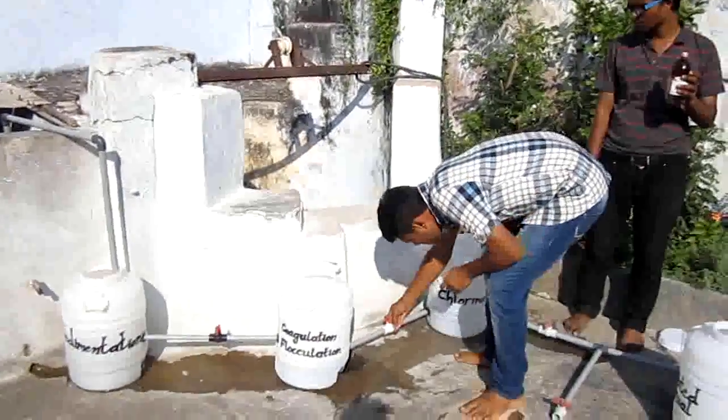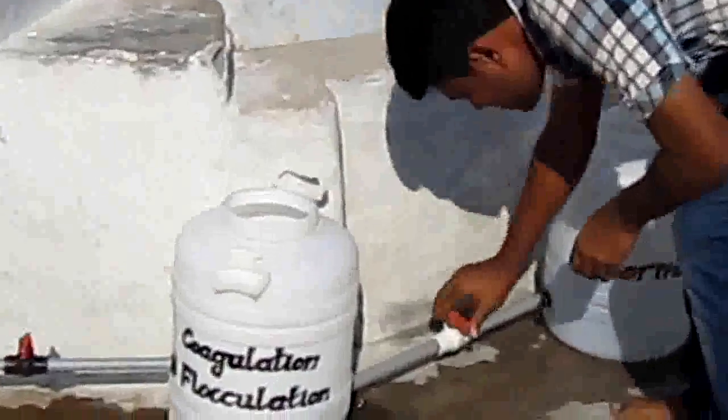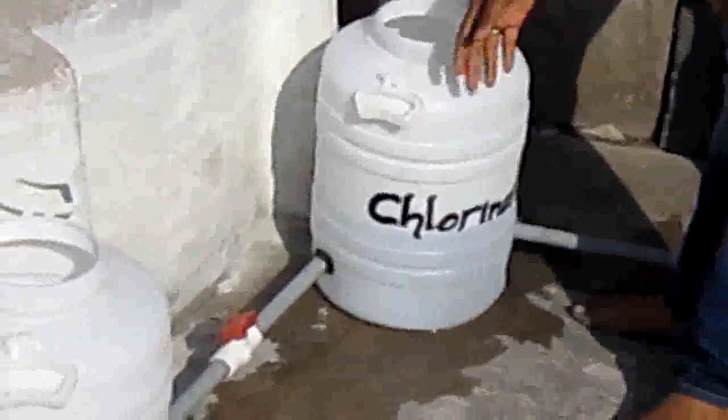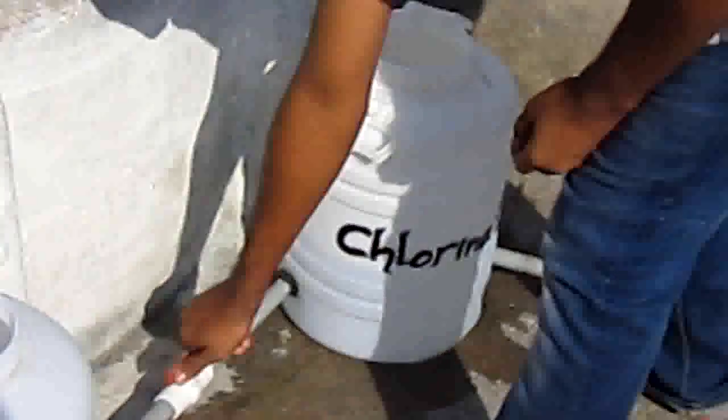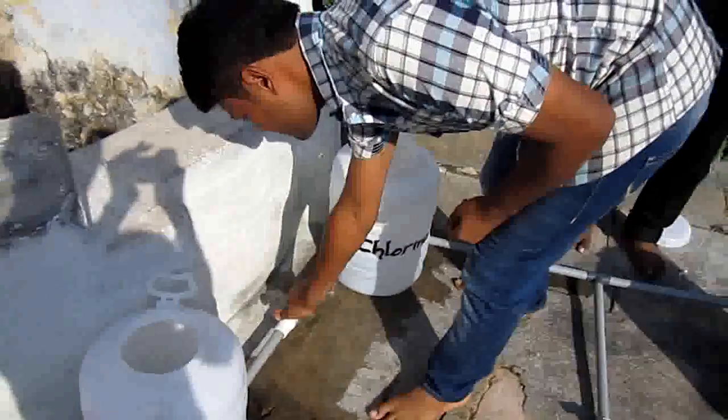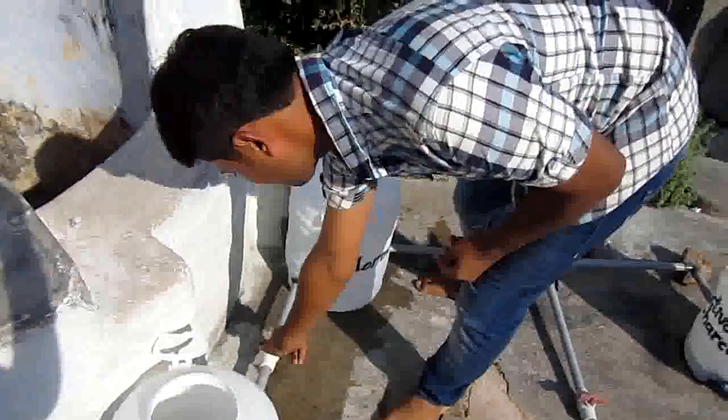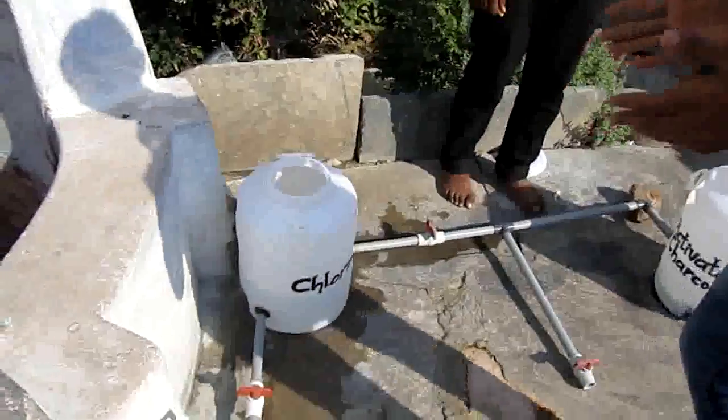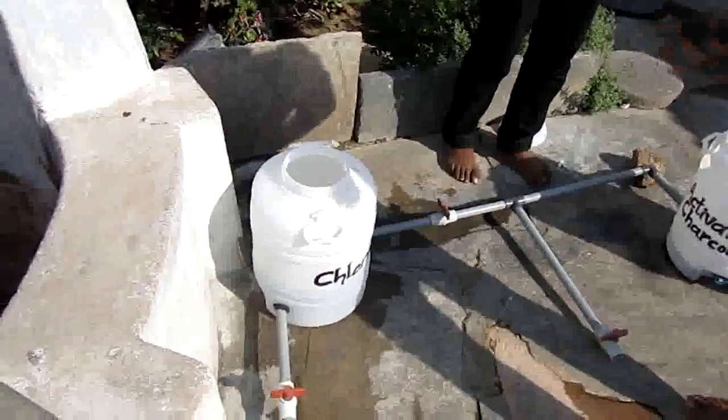We have to open this valve and let the water enter into this chlorination tank. In this chlorination tank, we will be killing the harmful bacteria.